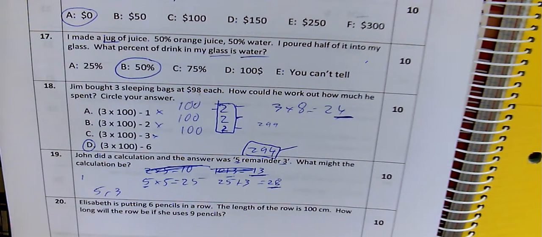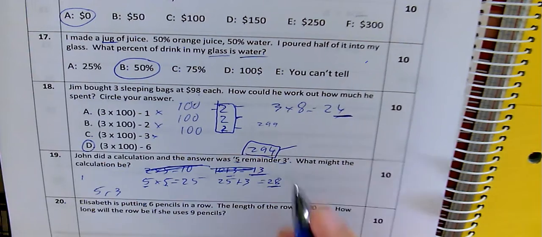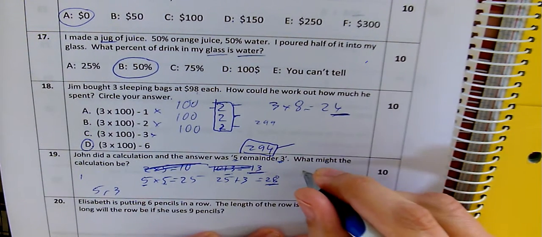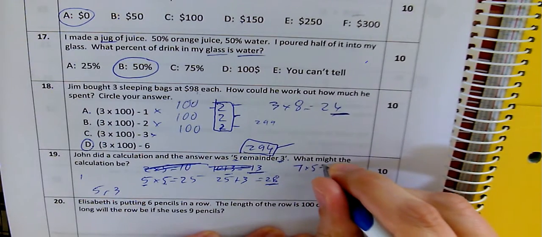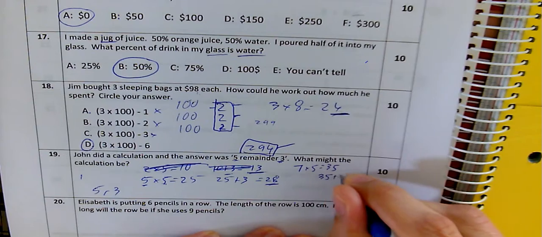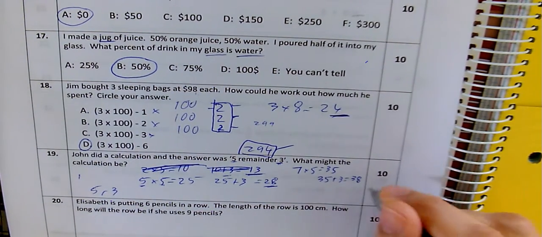So there are a number of other ways that you could do it. You just need to have multiplied a number by 5 which is greater than 3. That's where my first mistake was. Because if it's 3 or less, then it's not going to work. So again, I'll try with one other number. I'll try, let's say, with 7. 7 times 5 equals 35. If we add 3 to that, 35 plus 3 equals 38. That can also be used to get our answer.